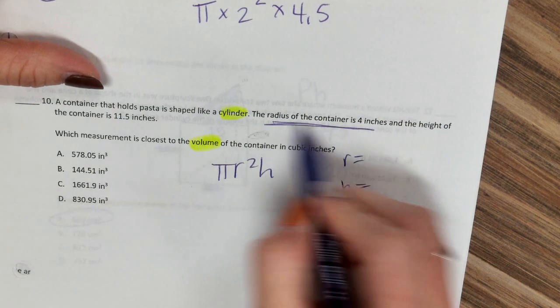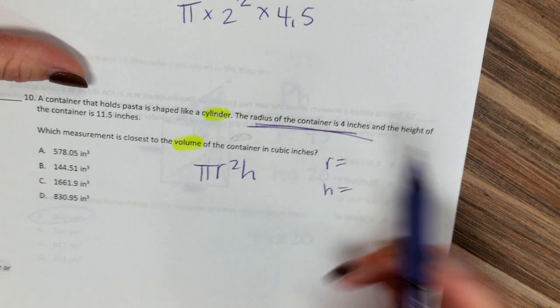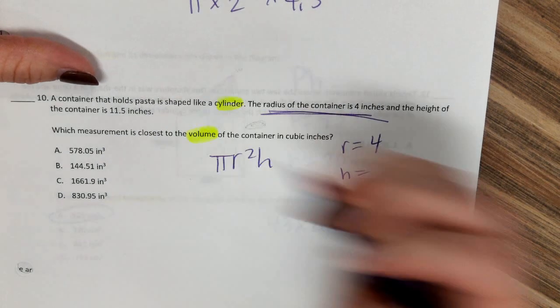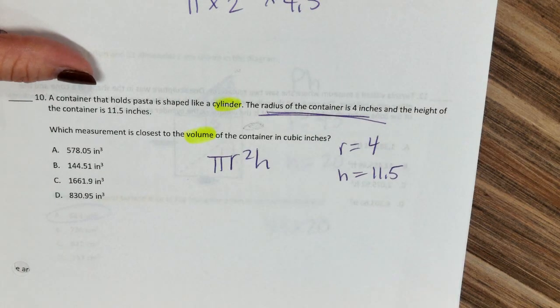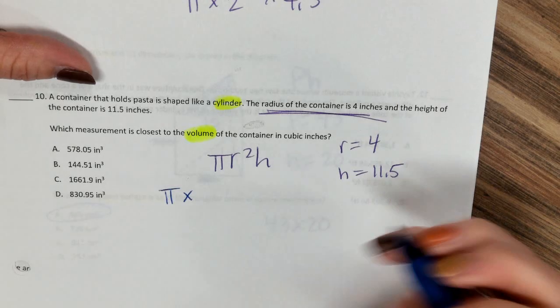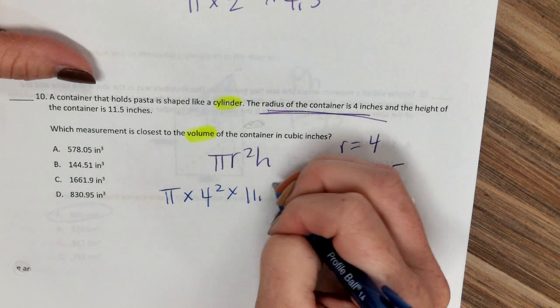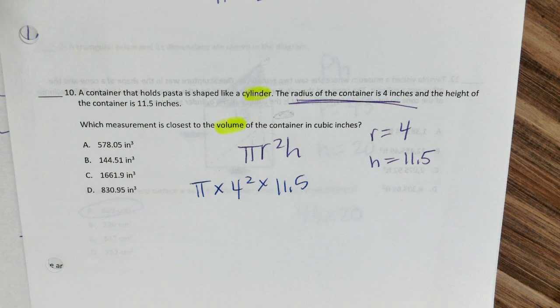Did they give me a radius? What is the radius? 4. What is the height? 11.5. Now I just fill it in. Pi times r squared times h. Let the calculator do the work. I'm waiting on y'all to type it in your calculator. What'd y'all get? A.